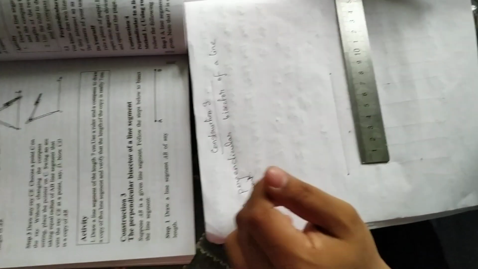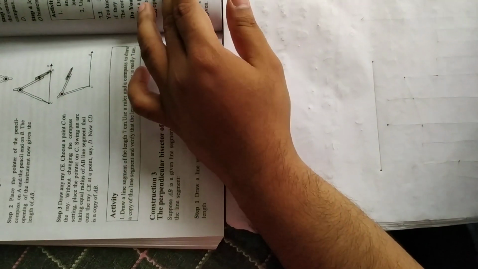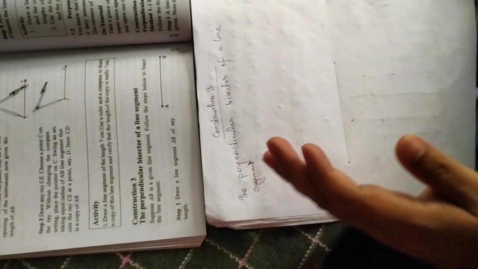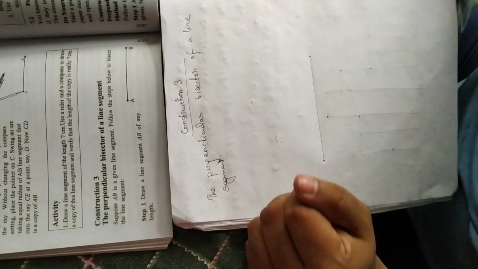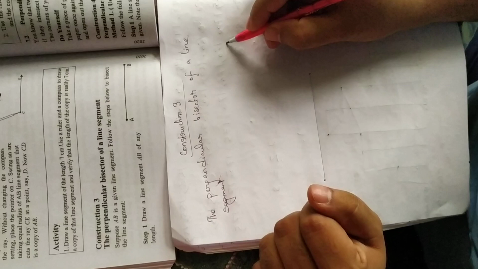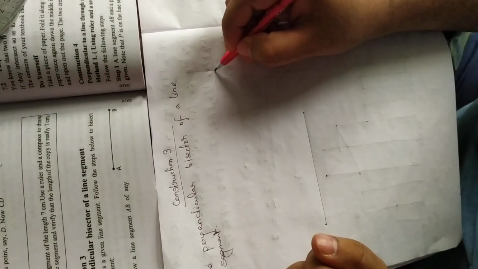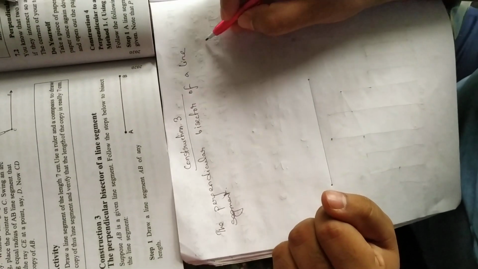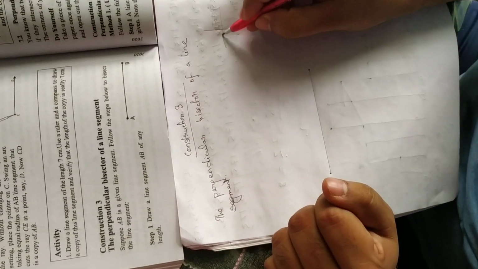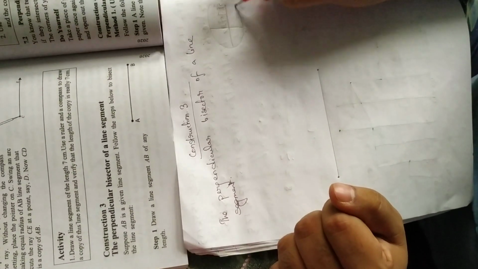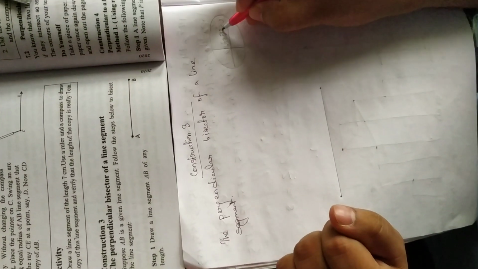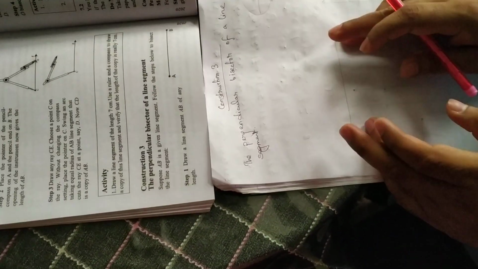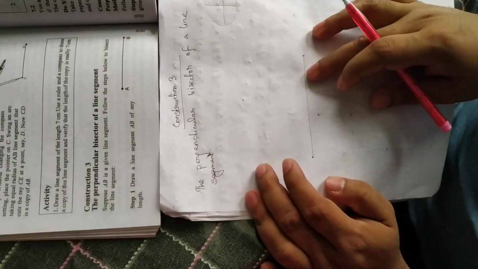So how to draw the perpendicular bisector? What does perpendicular mean, by the way? Perpendicular means a line that cuts another line at 90-degree angle. So this is actually 90 degree. Okay, so we need to draw a perpendicular bisector of this line segment.